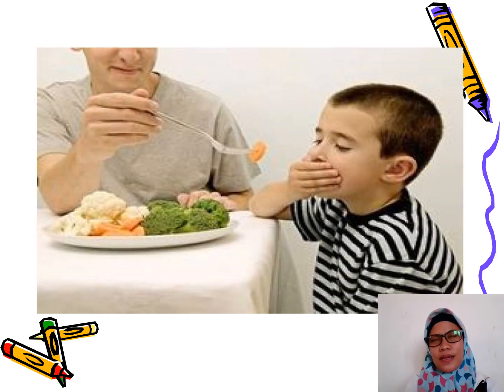And I usually use some pictures to have brainstorming with my students, to ask my students what picture is it. And I hope my students observe some pictures on my slide.